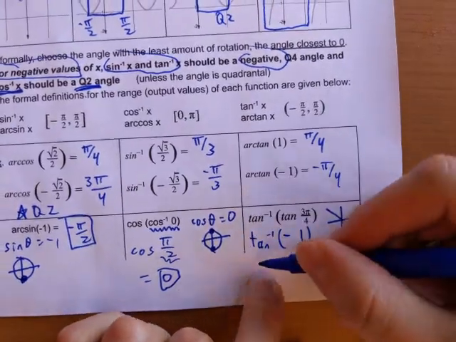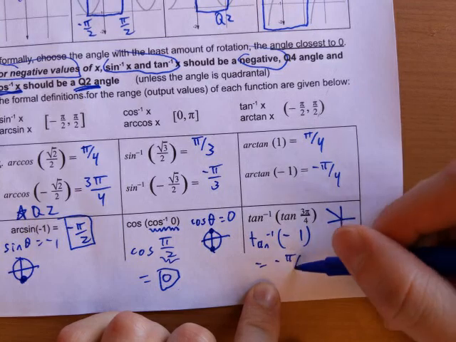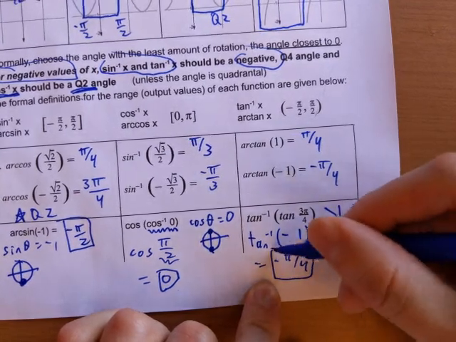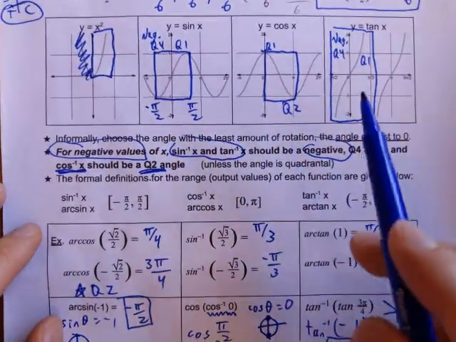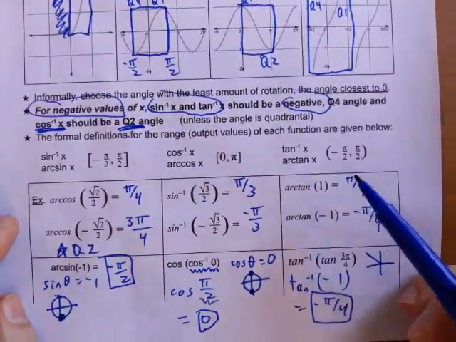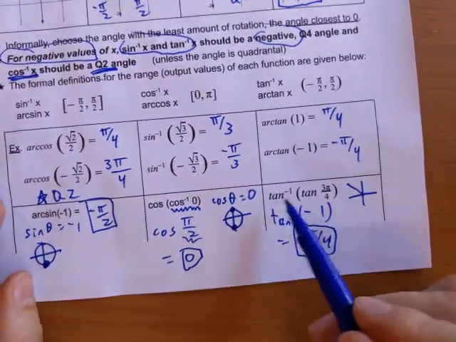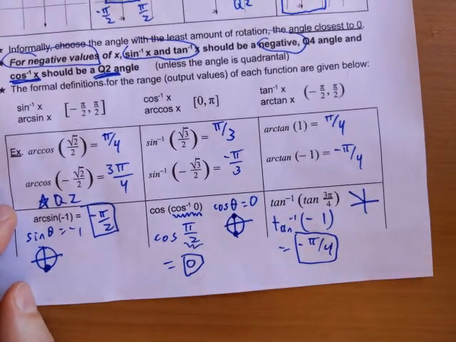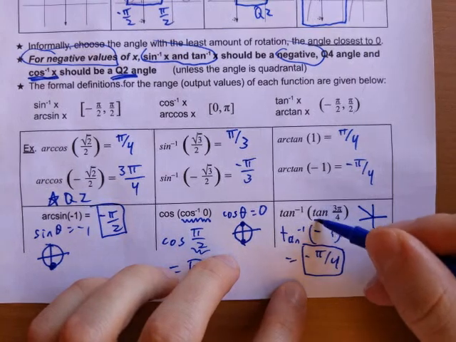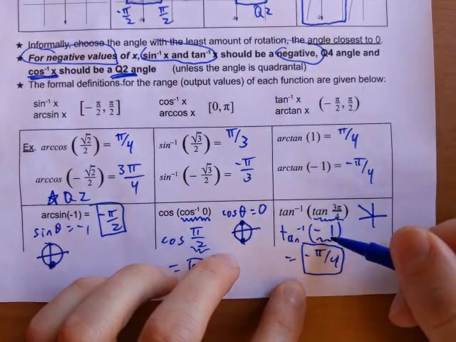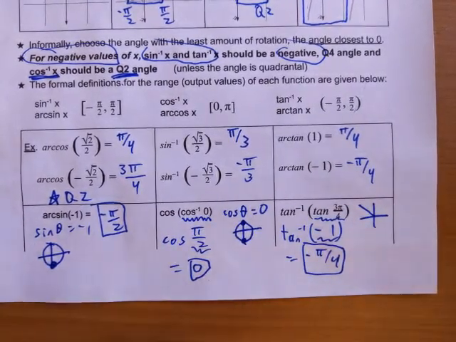This one has to be negative pi over 4. And just because of this domain restriction, this funny business that we did back here to restrict the functions, sometimes these won't cancel out the way that you think they will. So just work them out carefully. Just start from the inside, do the inside part first, and just do one part at a time.